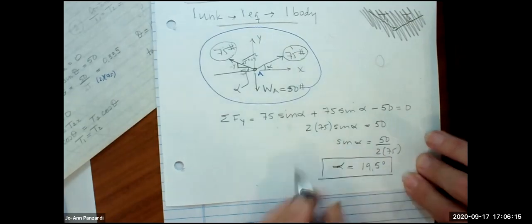Could somebody check my work? 19.5 degrees. Somebody else get that?